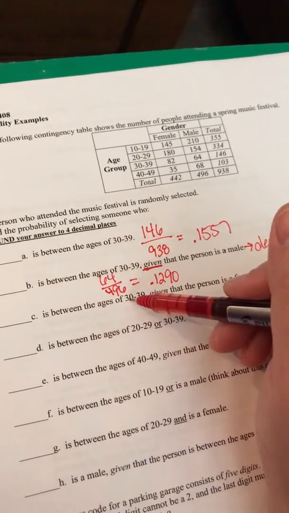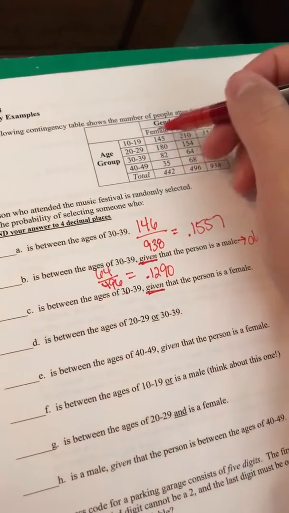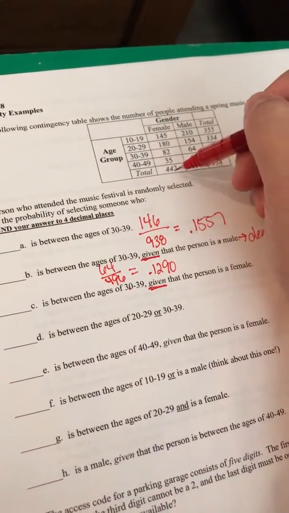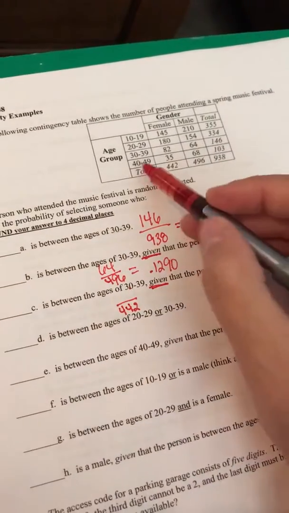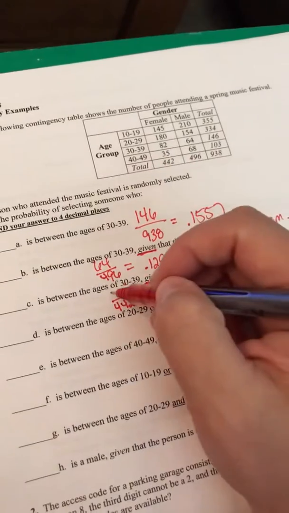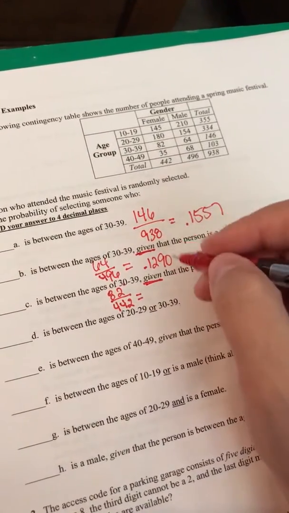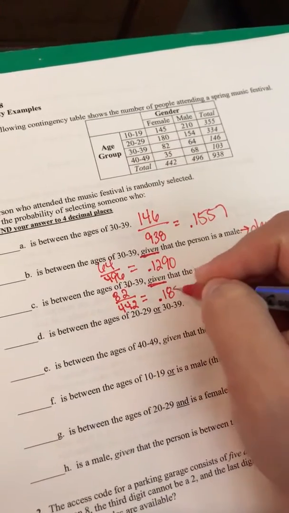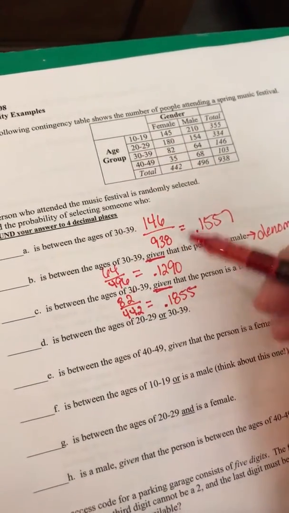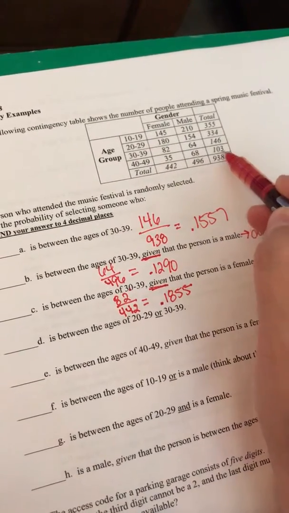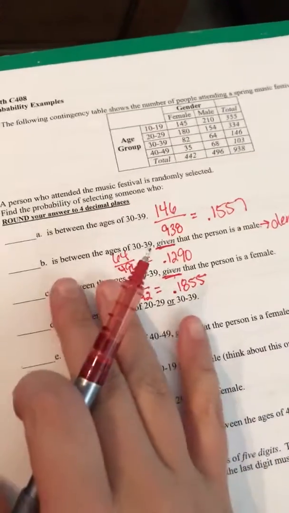Between the ages of 30 to 39, given that they're a female. So again, you have the word given. Now you're only focusing on the female column. There's 442 of those total. And how many of those are 30 to 39? There's 82. So divide and you get 0.1855. Keep in mind, generally speaking, like I said, you'll use the total altogether unless it says given, and then whatever's after given is your denominator always.